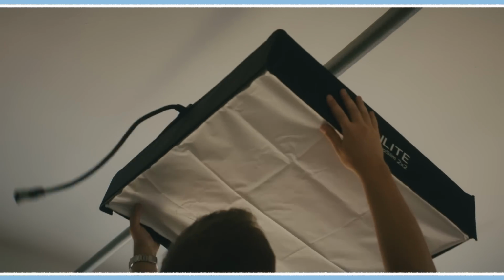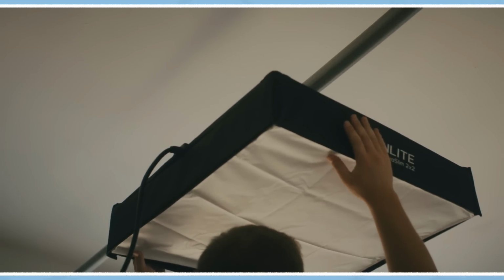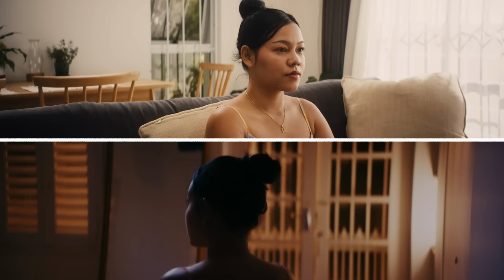Now that we know what overhead ambience is, let's break down 2 examples of how we can use it to make our footage a bit more cinematic.